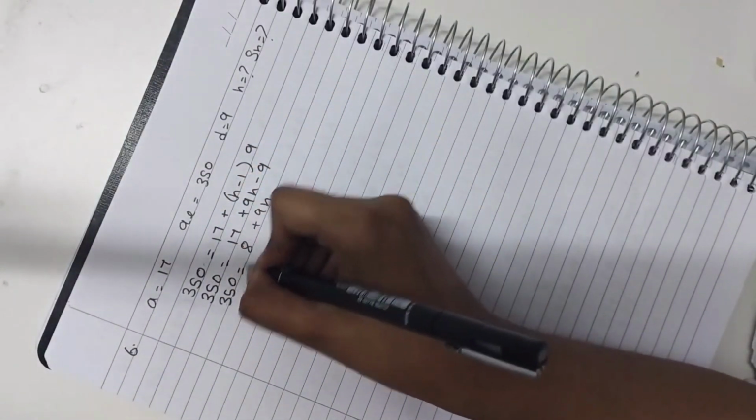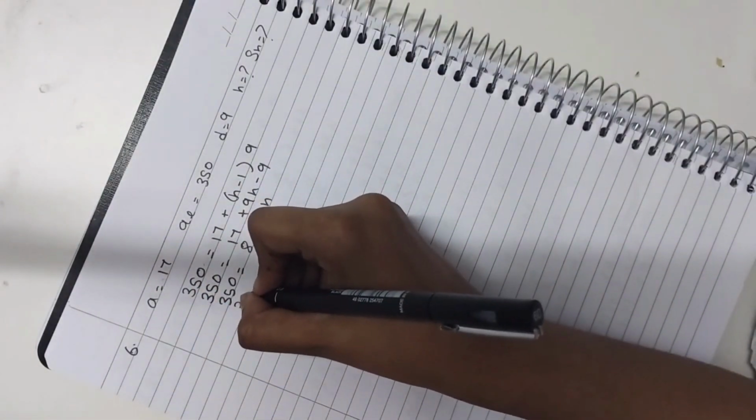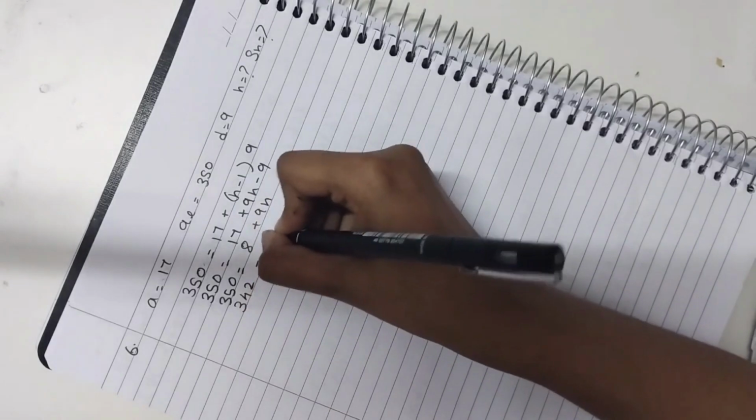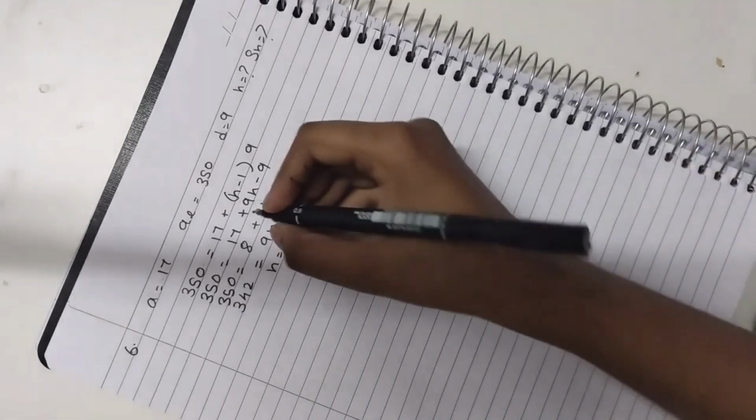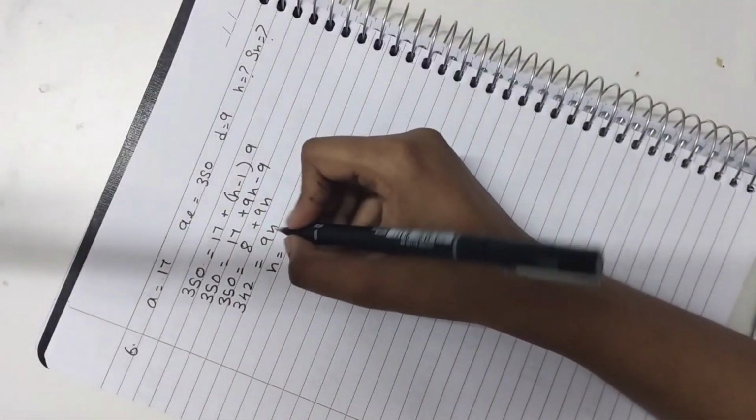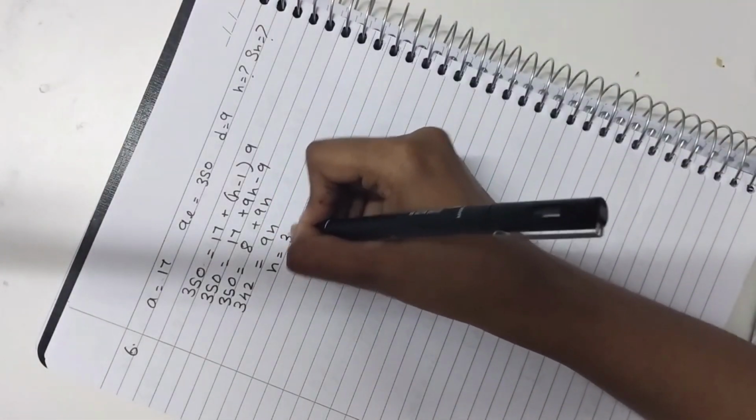So 350 minus 8 is equal to 342, which is equal to 9n. And the value of n is equal to 342 divided by 9, which is equal to 38.